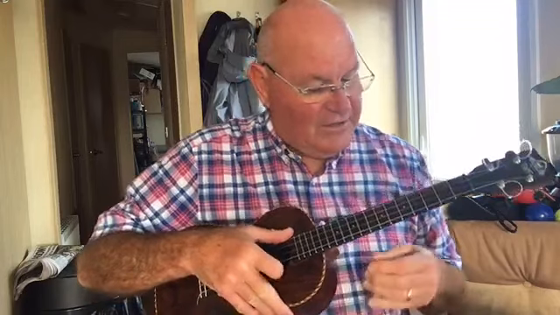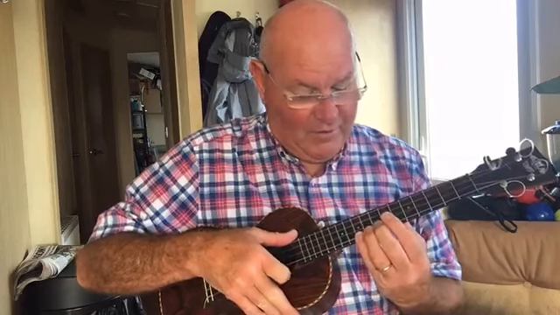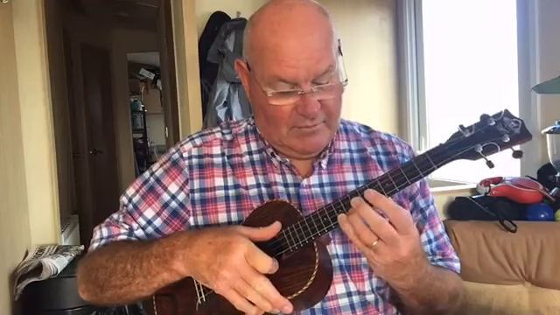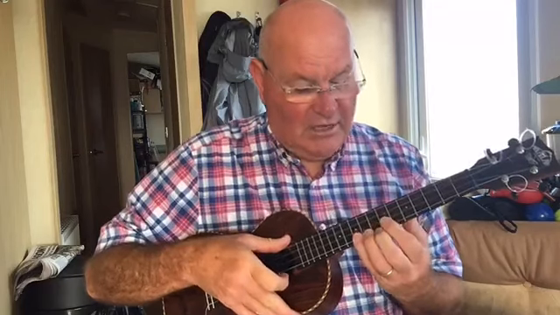So if we take the G, which is C, D, E, F, G here, and we go back 4, we find E, so that's E minor, and it's the same thing for every other minor scale. Okay, G has an E minor as its relative minor.